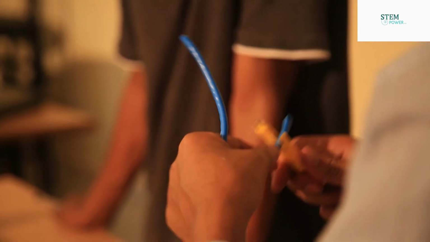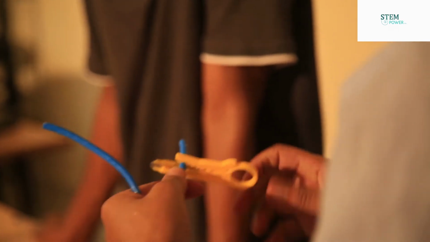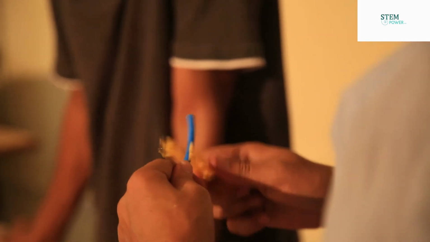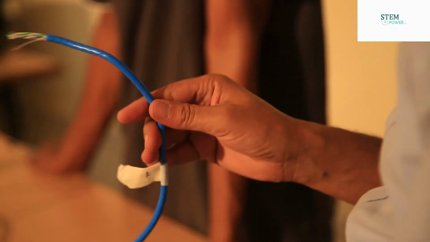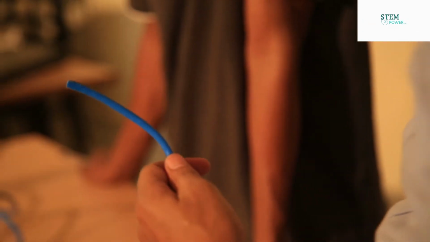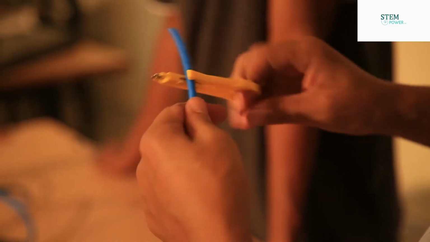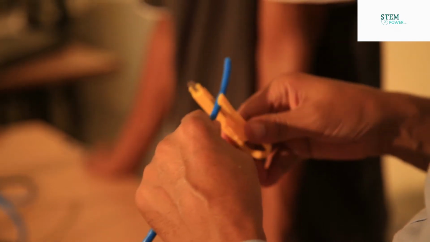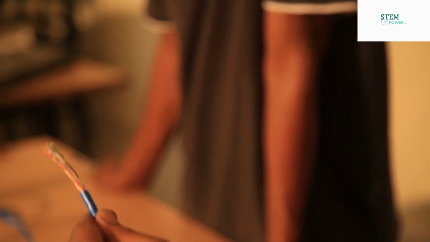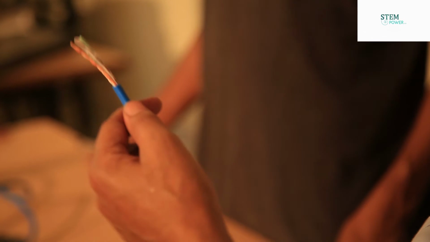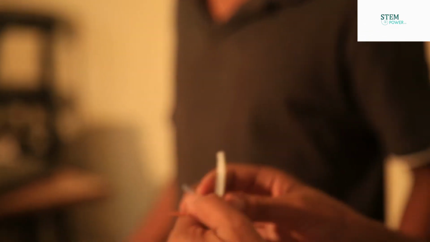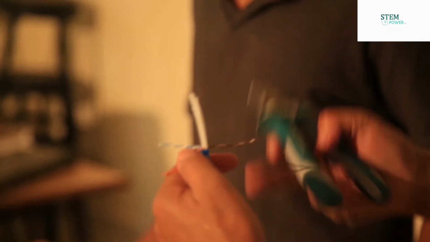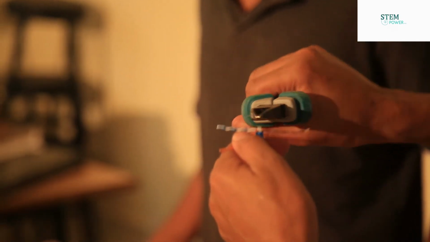Crossover cabling is used for connecting two similar devices. That means it may be from computer to computer, or switch to switch, or router to router. The second type, straight through cabling, is used for connecting different devices.